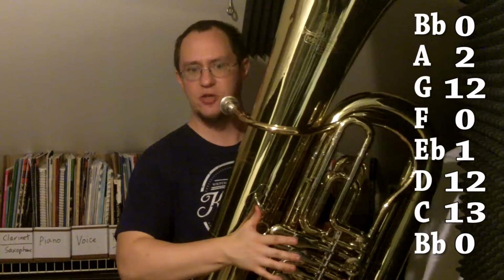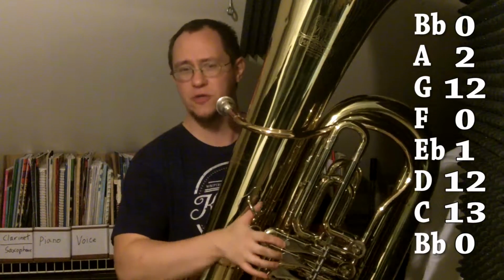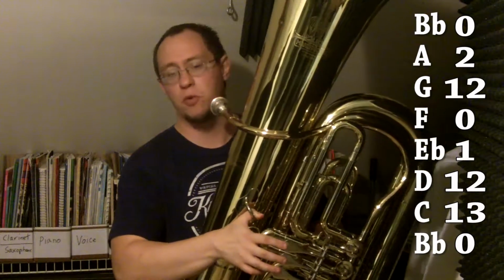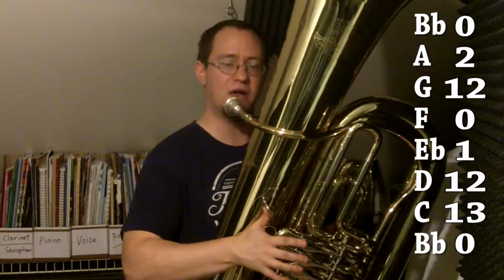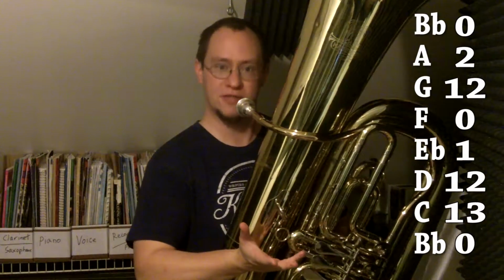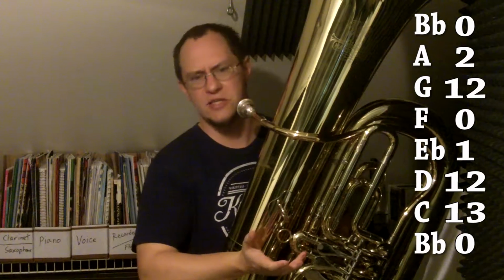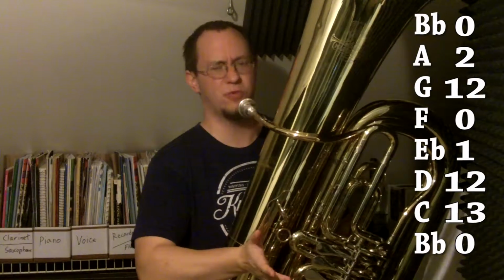Now, my B-flat tuba has 4 valves instead of 3, but many traditional tubas have only 3. So I'm going to play just using the 3-valve system. The 4th valve is something that provides alternate fingerings. I can have as many as 6 valves on the tuba, and they just provide alternate fingerings to make it easier to play certain notes. But you can play any note with 3 valves. So, let's do that.